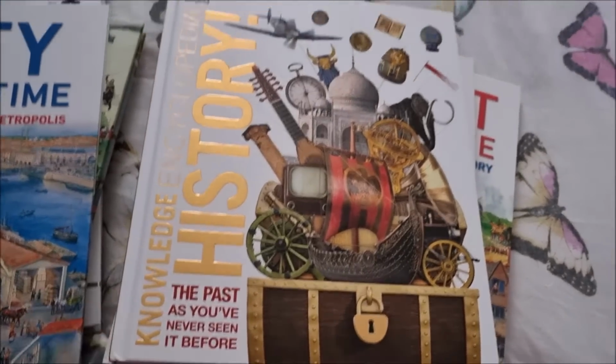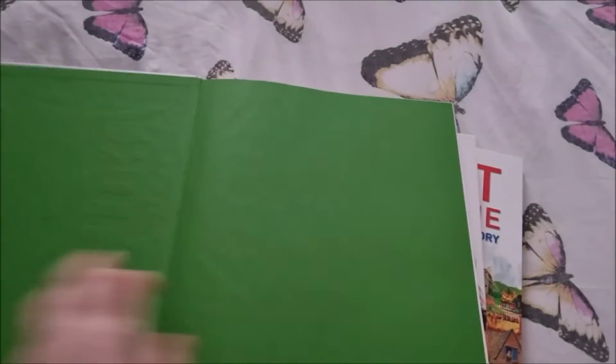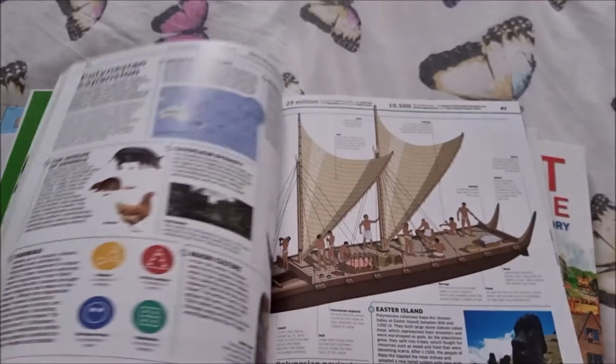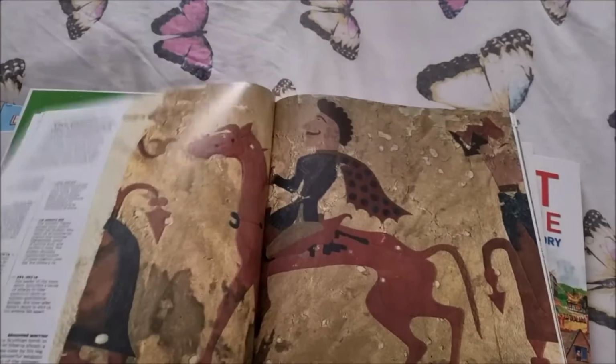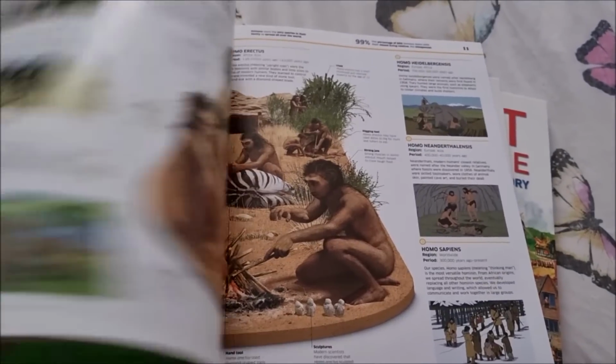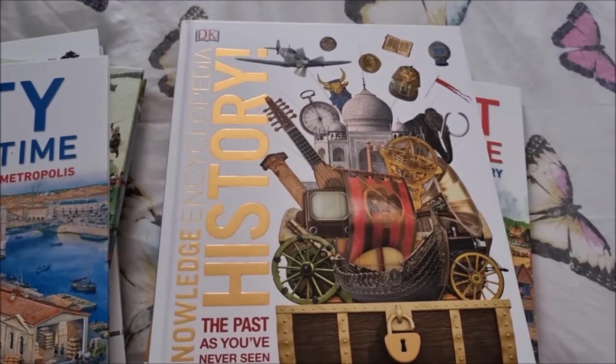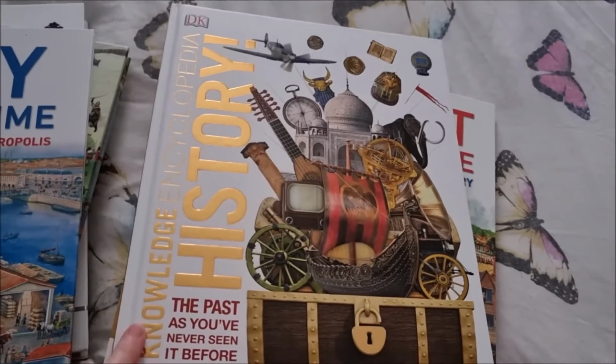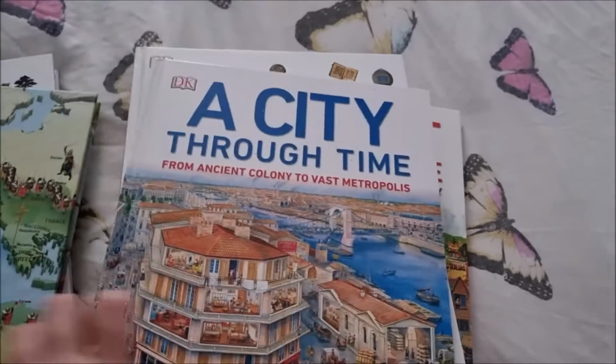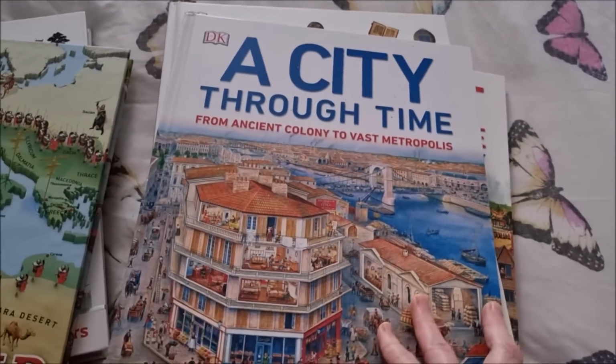DK Knowledge Encyclopedia of History. I love this series. They have multiple different types of books in this series, science ones. It's just a fantastic series. I love how visual it is. Highly, highly recommend the Everything You Want to Know About series, or I think it's actually called the Knowledge Encyclopedia series. We have A City Through Time.